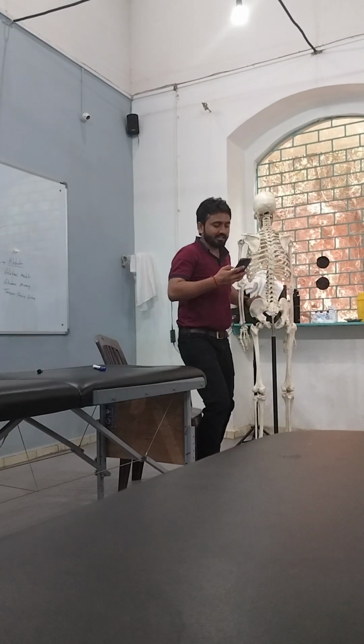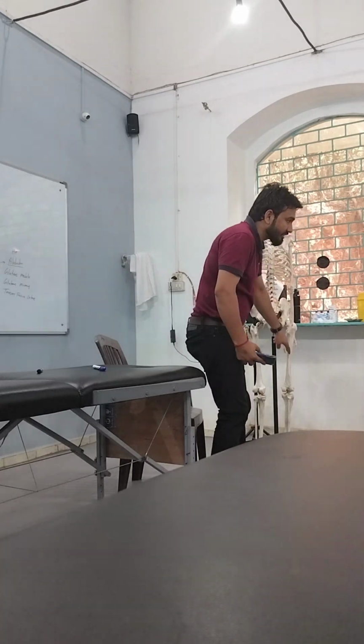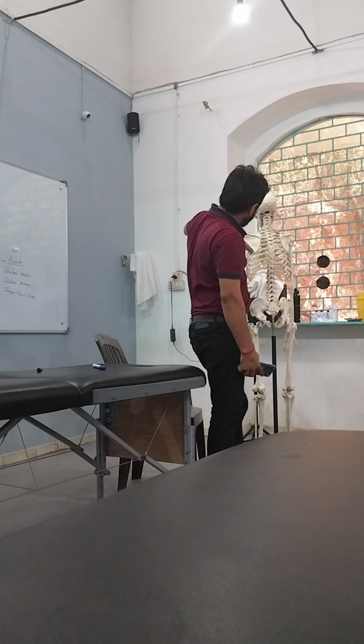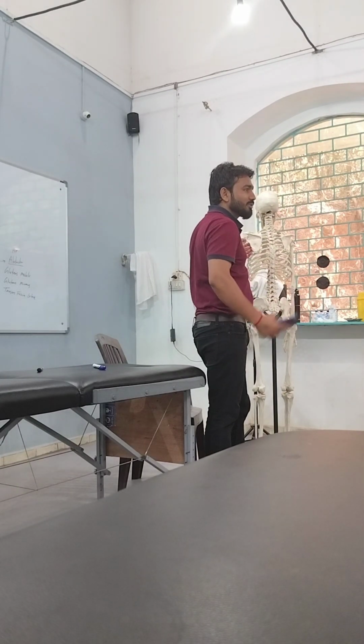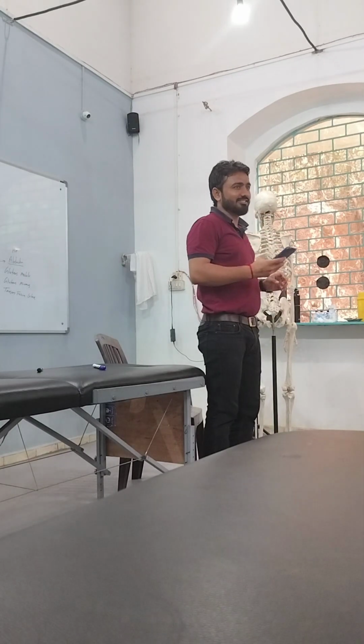So this chain is connected like this. Your biceps femoris, iliocostalis lumborum, and your... this one, internal rotation.